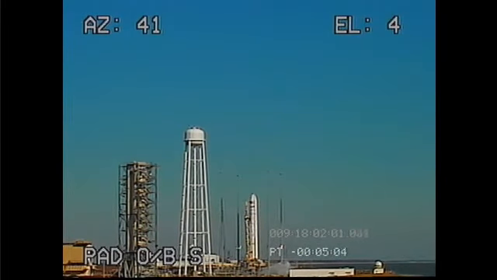And Ops 1, step 340, you go to transfer avionics to internal power. LC Ops 1 in work. All internal power on, standing by 5 seconds.